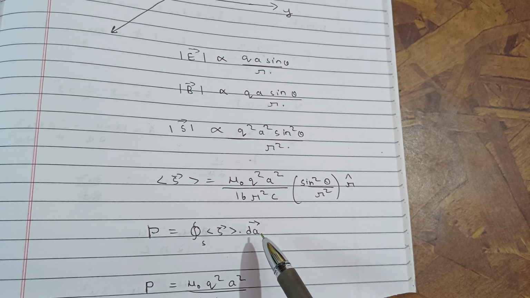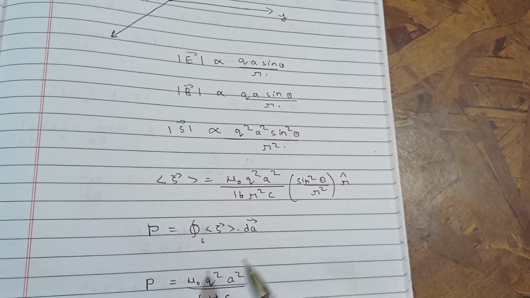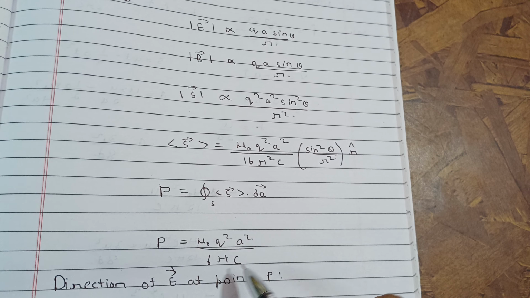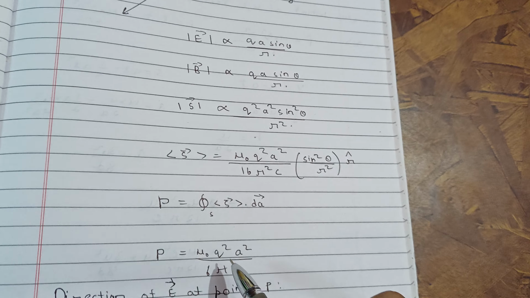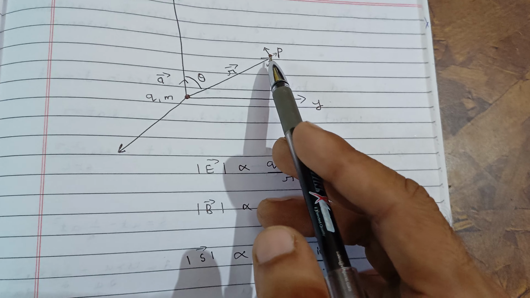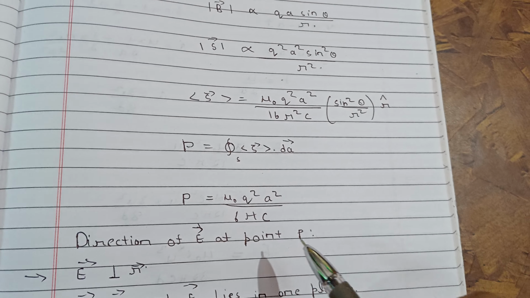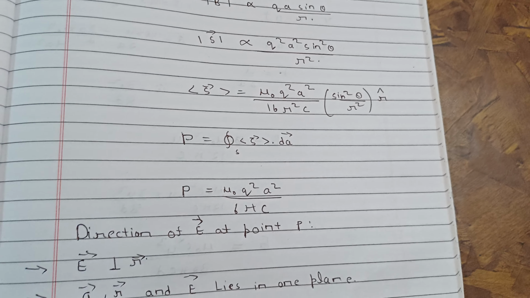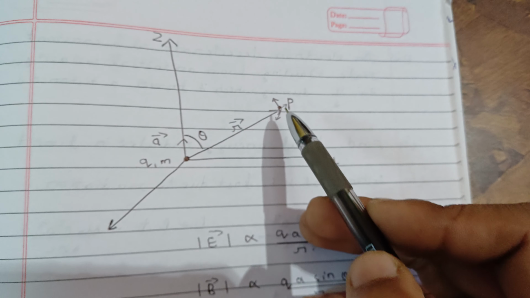So that will give you again r square sin theta d theta d phi r cap. So the power will be mu naught q square a square by 6 pi c. So this is the power transmitted due to an accelerating charge at the point P, which is at distance r, and acceleration is a.